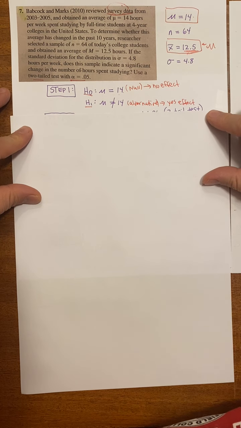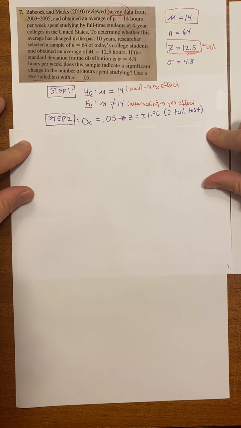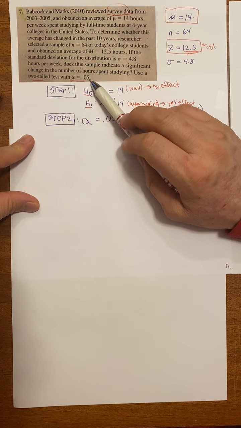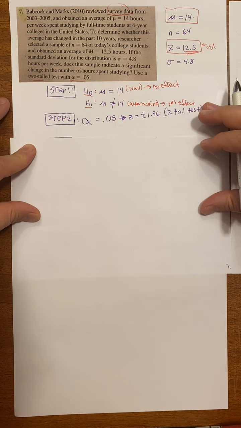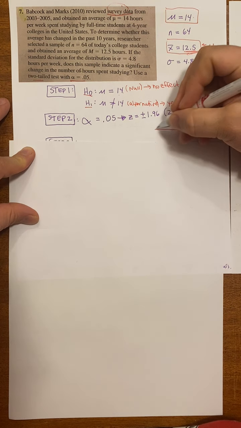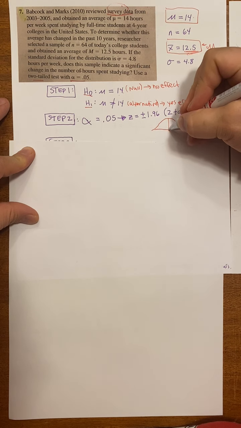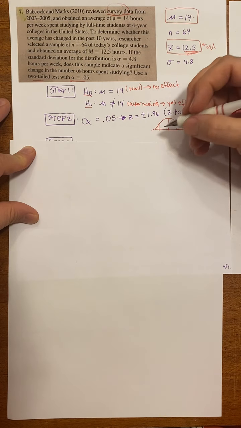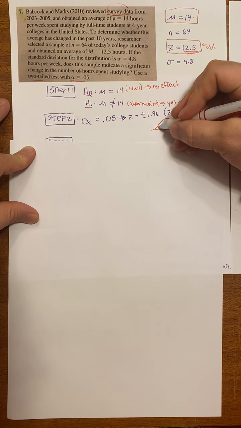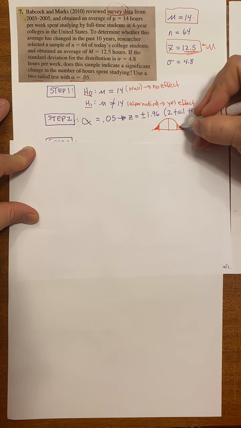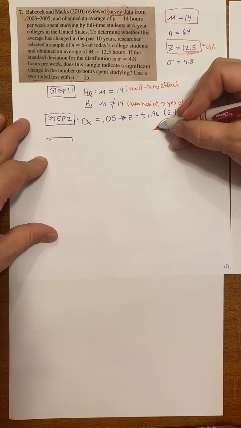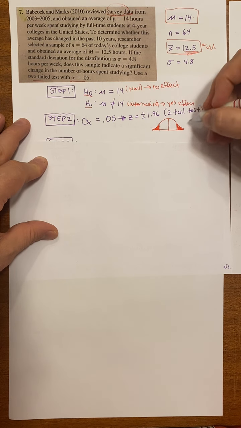Now step 2 is you're identifying your critical regions. Basically, the way that you're setting this up is you're saying that your alpha is at 0.05 as a 2-tailed test. So what you've done is you've said, okay, because it's a 2-tailed test, I'm going to look to see if the z that I calculate in step 3 is going to be in this region or if it's going to be in this region. We're saying that those two regions that I've just shaded in total 5% of the curve.